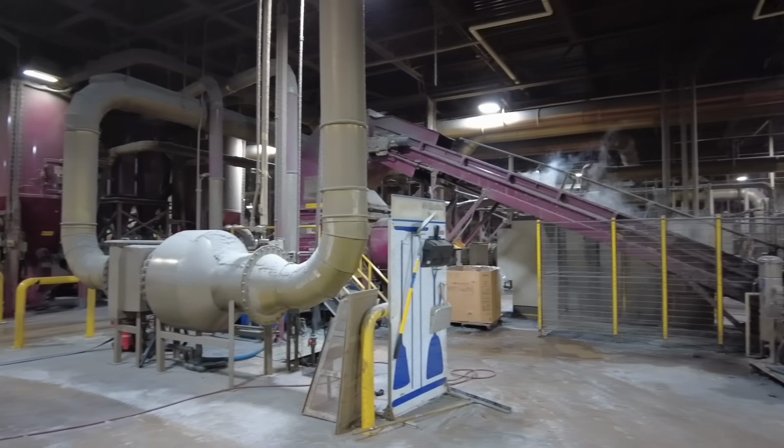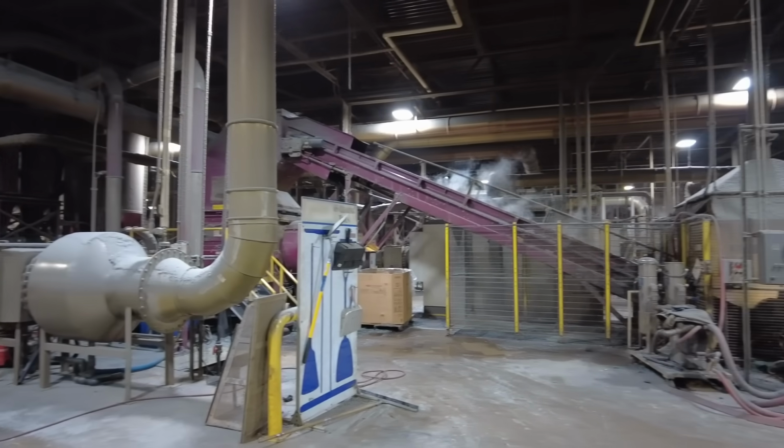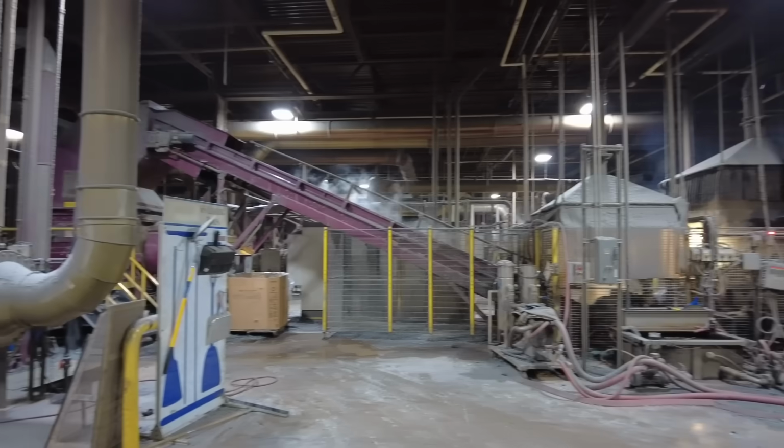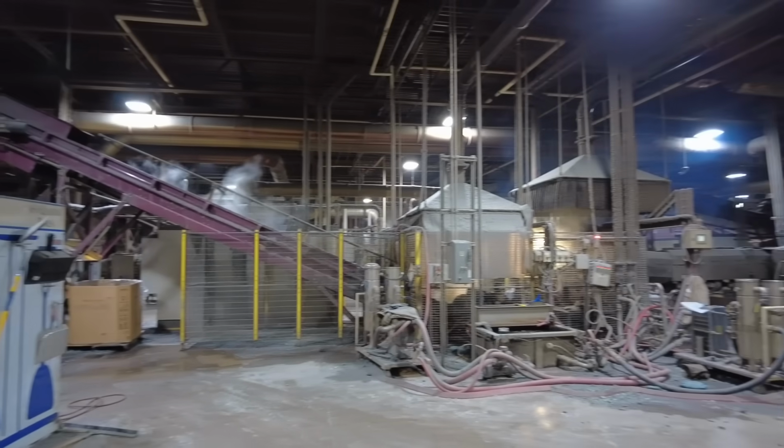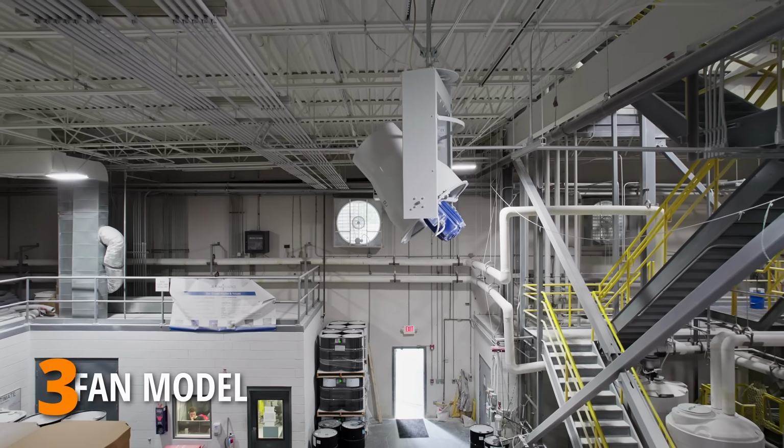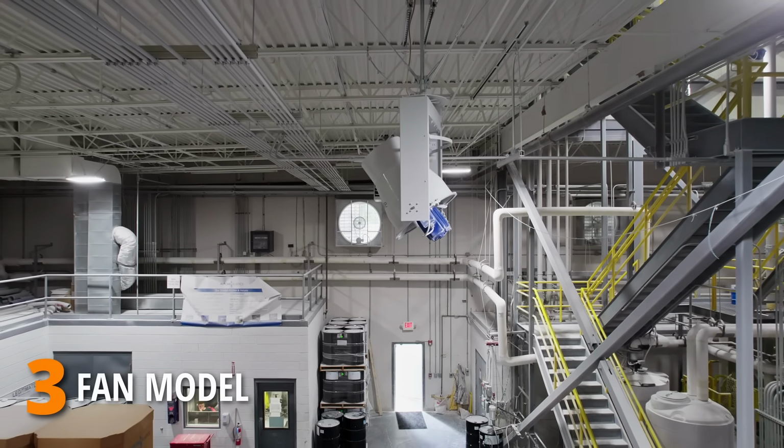What are your ambient conditions in your facility? What's the humidity like in the space? What are the temperature ranges in the facility? And we need to know these because the amount of moisture and temperature can actually determine which model of fan is right for you. SonicAire offers different fans for different needs and applications.